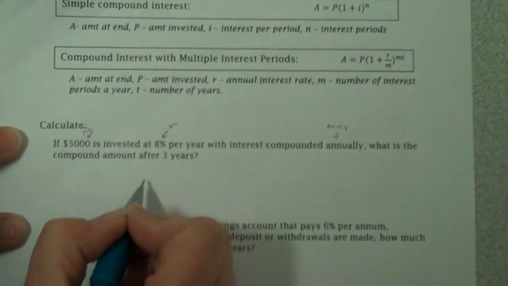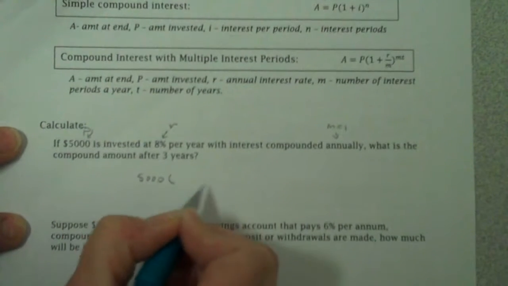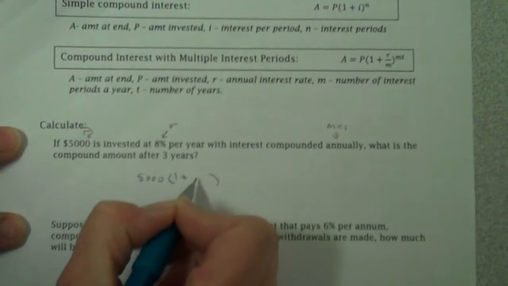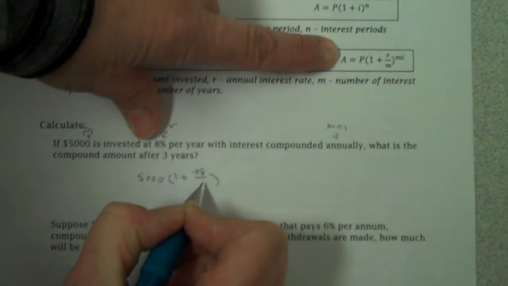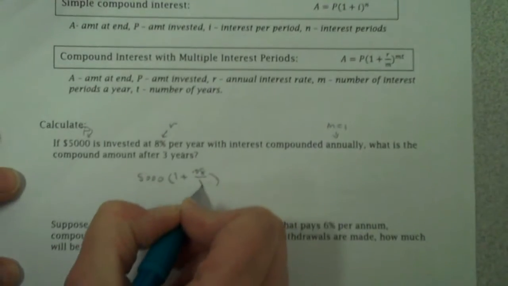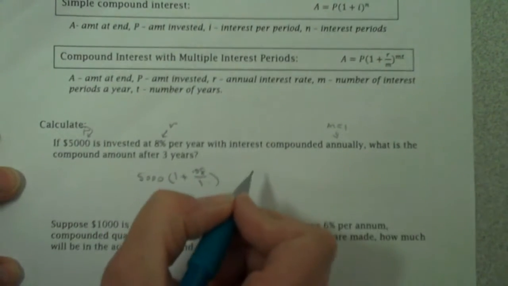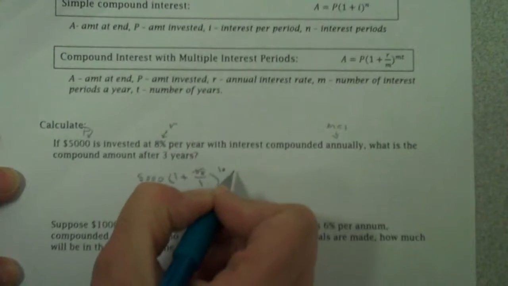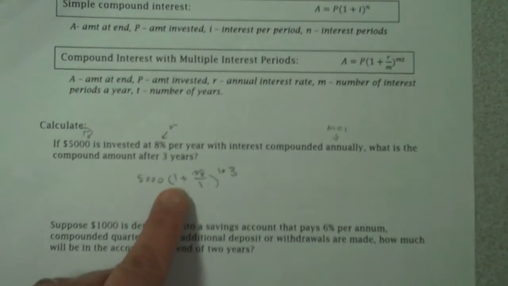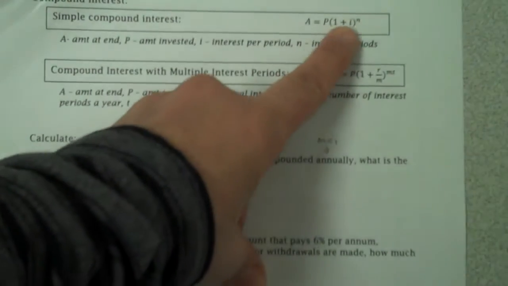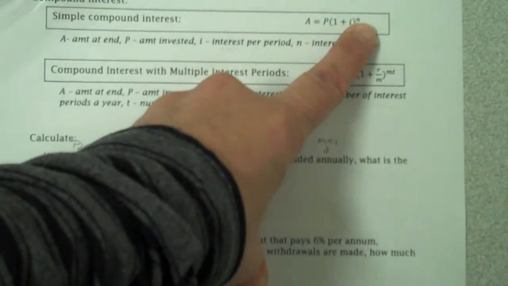So you would take your $5,000 and you would do 1 plus 0.08. And if you want to use this formula, these will actually end up being the same formula, because you would divide by 1, which doesn't really do anything, and then you take 1 times 3, which is the number of years. And so you're in effect just taking 1 plus the interest rate and raising it to the 3rd power.